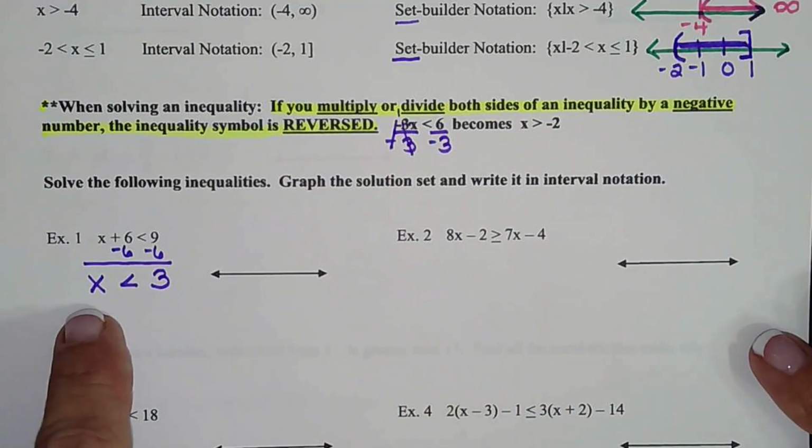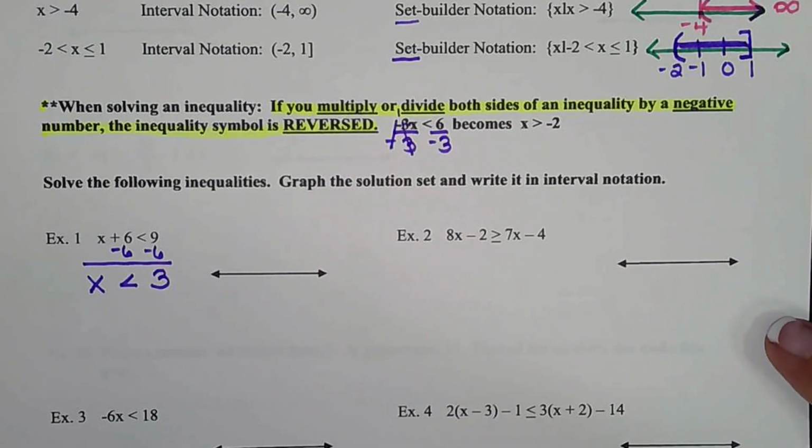This problem doesn't even have division in it. So you know you're not going to flip your symbol for that because there's not even a division step.